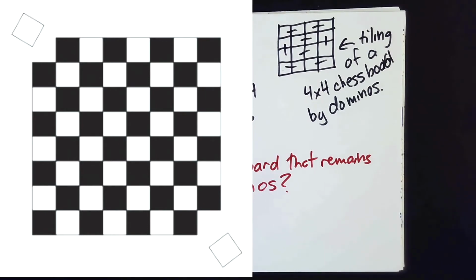But if I look at what remains after I remove two white squares, I have 32 black squares and 30 white squares. That being because originally there were 64 total squares, half of which were white and half of which were black, which is 32 of each, but then I took away two white squares, so I'm left with 30 white squares and 32 black squares. But if every domino covers one white square and one black square, that math is not going to add up very well.